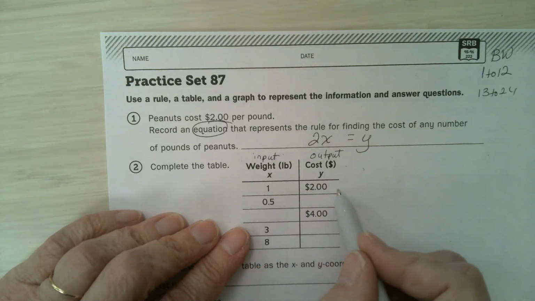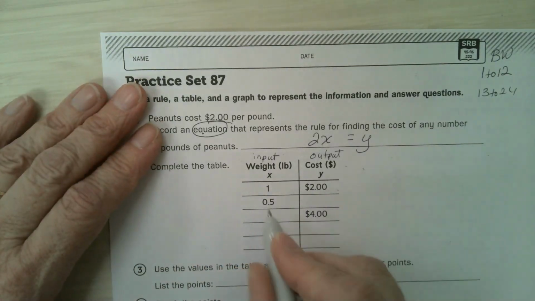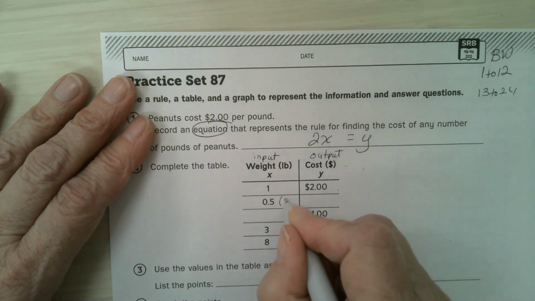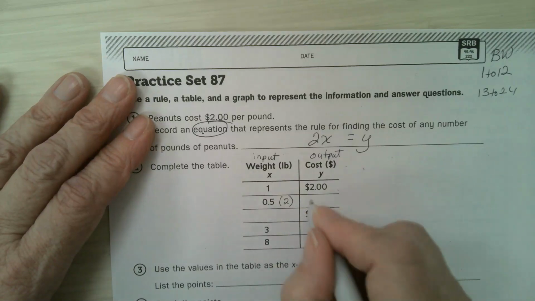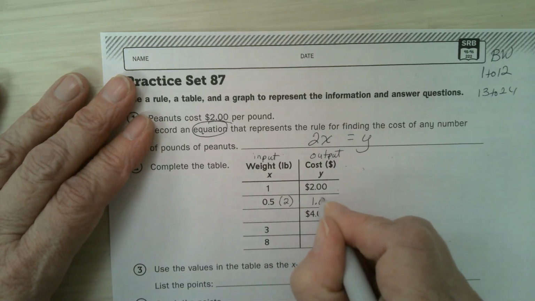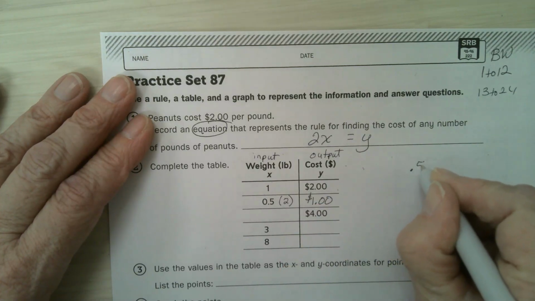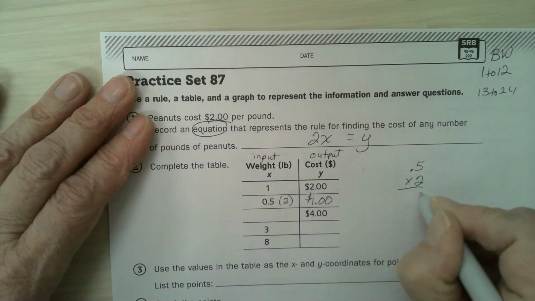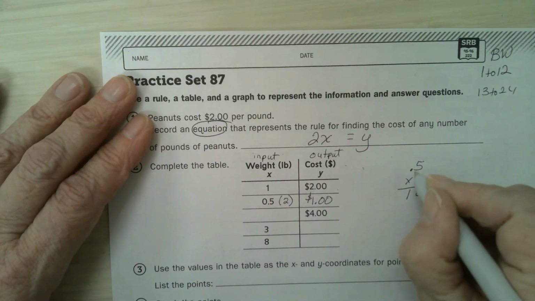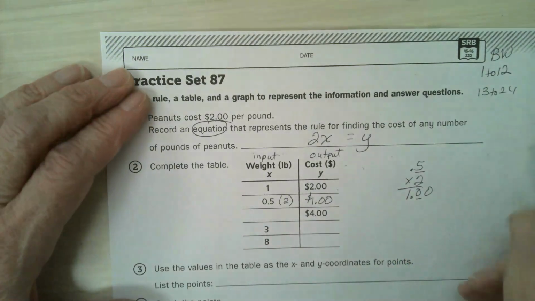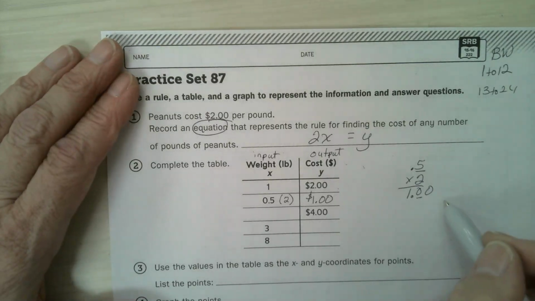1 times 2 is $2. Now we're going to take 0.5 times 2. A half a pound times 2 will give you the answer 1, or $1. 0.5 times 2. How many numbers are behind the decimal point? 1, and we need to make it dollars. Dollars and cents goes to the hundreds place.